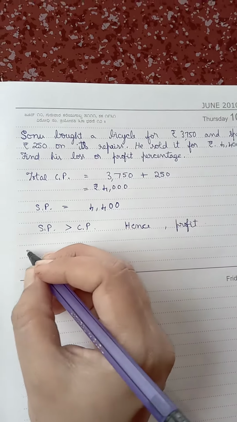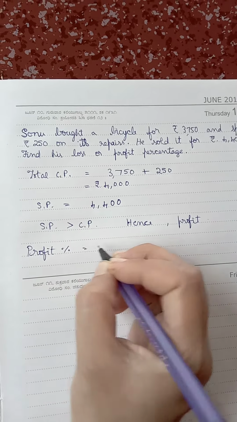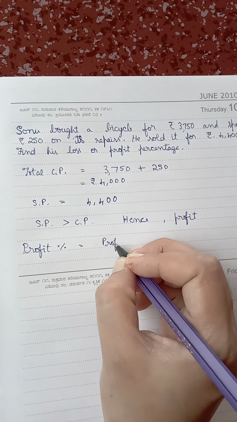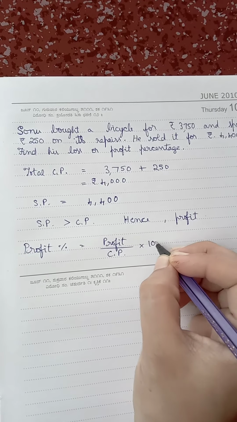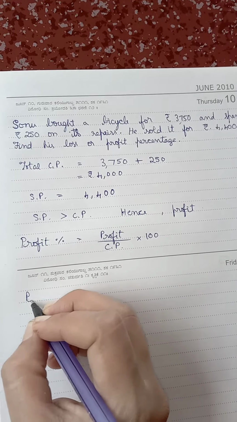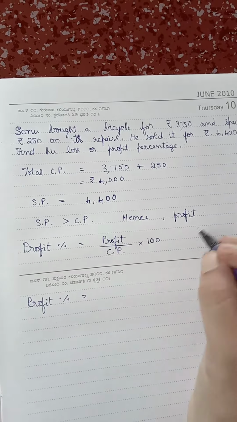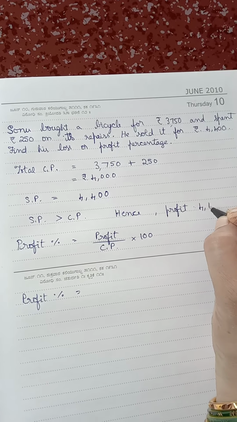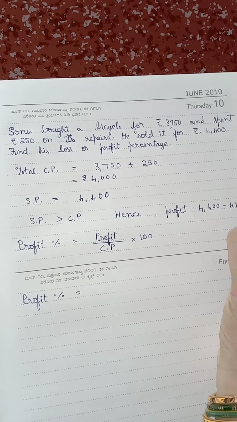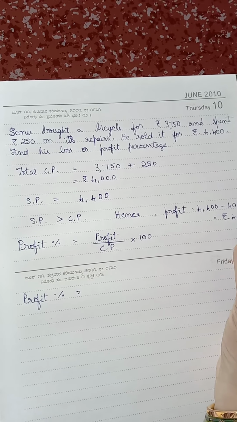Now profit percentage is equal to profit by cost price into 100. So here profit is 4400 minus 4000, which is rupees 400.